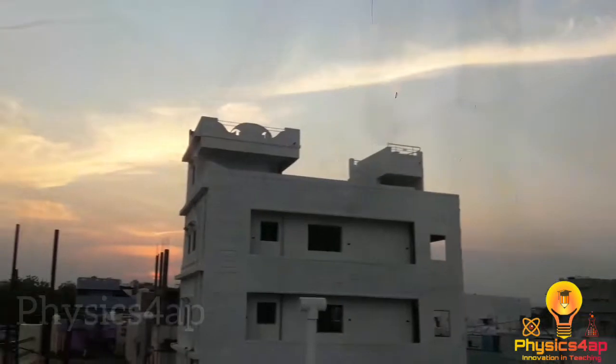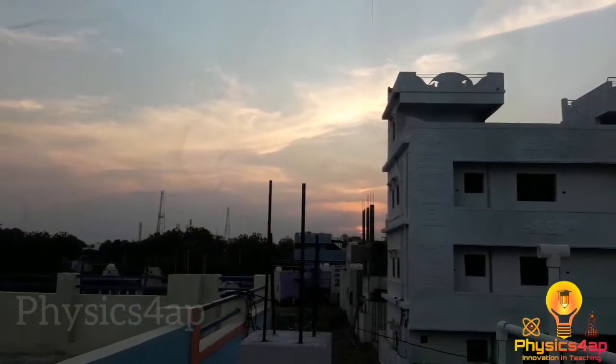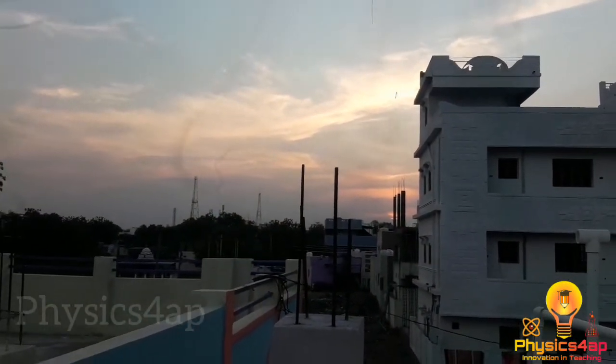The sky is blue, and as you can see, there you have the reddish sun. So we are going to discuss the reasons for why the sunset is reddish in color and the sunrise is also reddish in color, and why the sky is blue, and why the clouds are white in color.